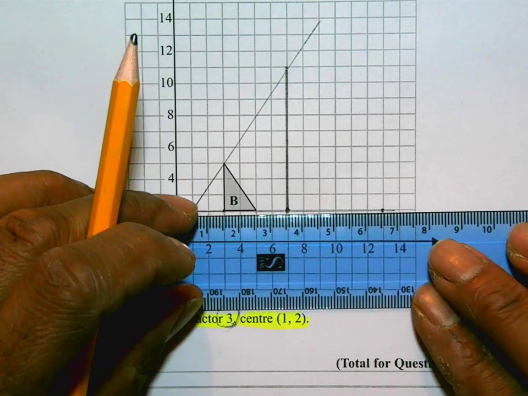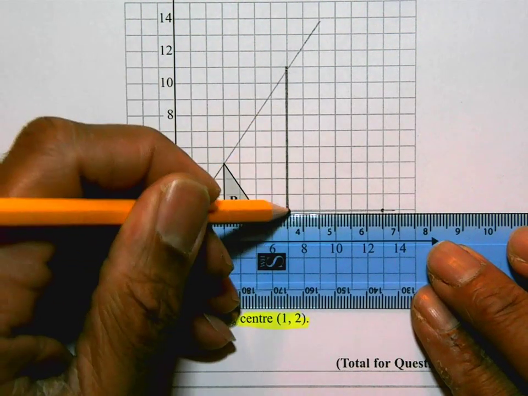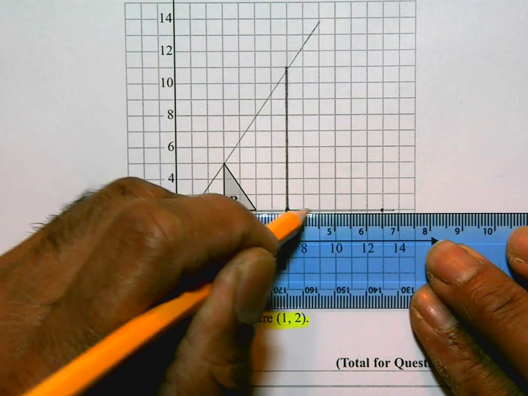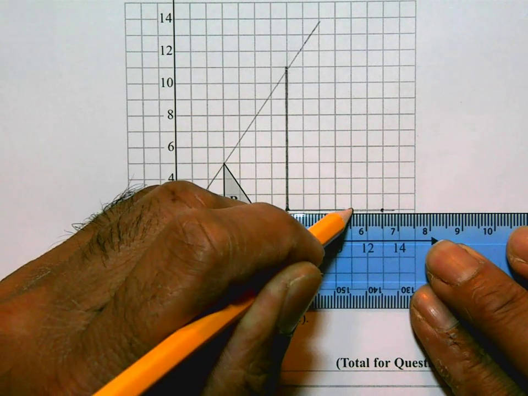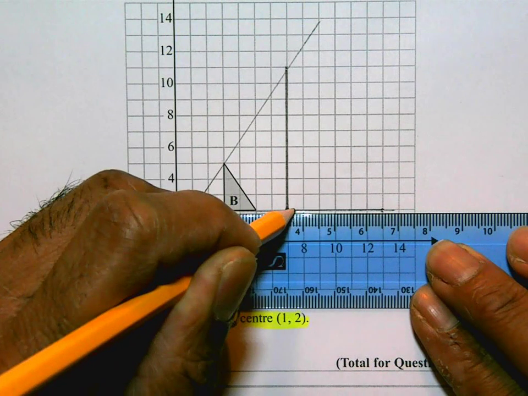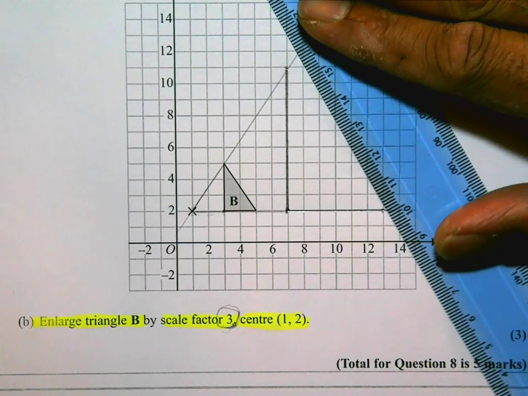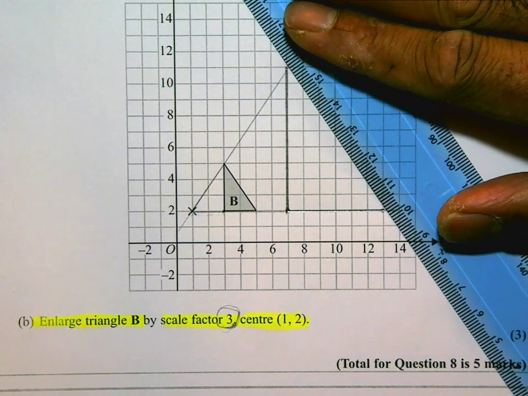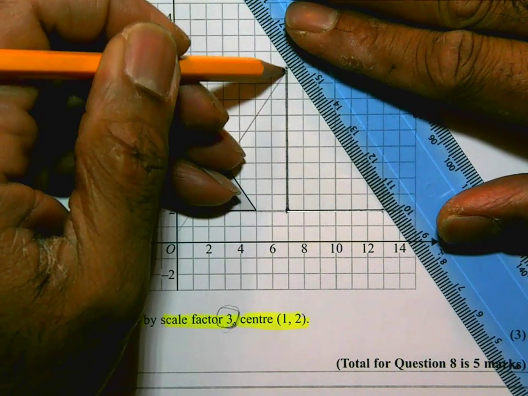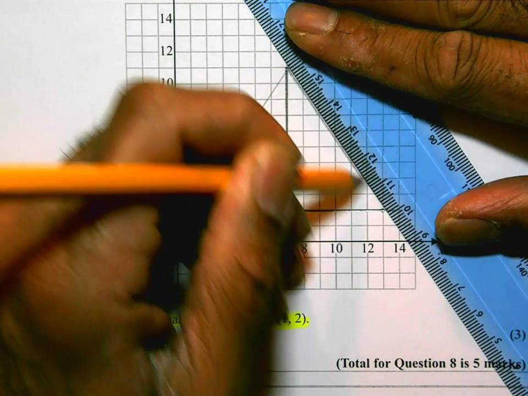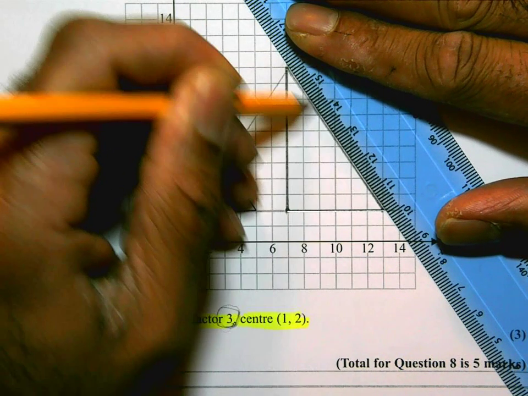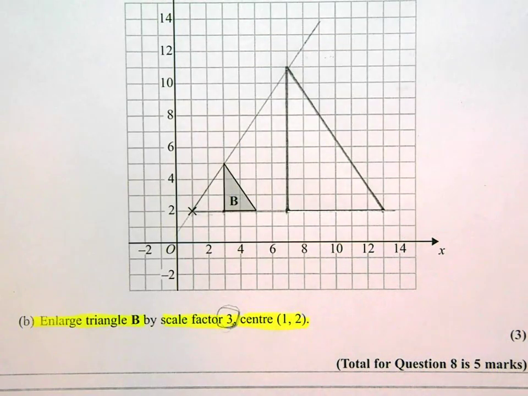I'll do that as I draw it: 1, 2, 3, 4, 5, 6. So that's 6. And now I'm going to complete my triangle. And there's my enlargement.